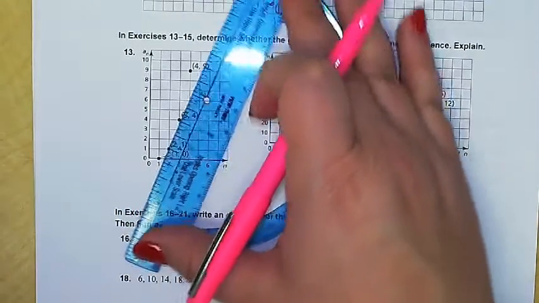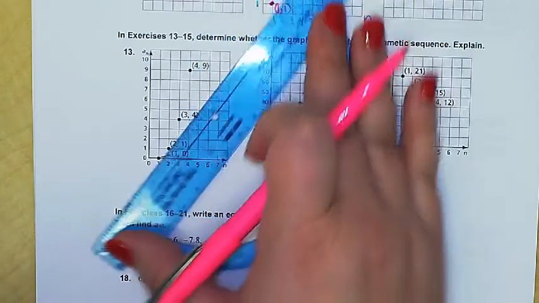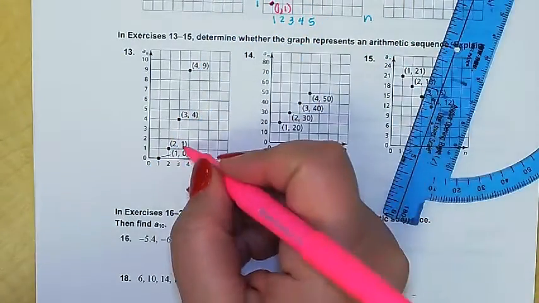So I can see very quickly here that these are not a straight line. If I connect these two, then the other two are not on there. And you can confirm this with that common difference.